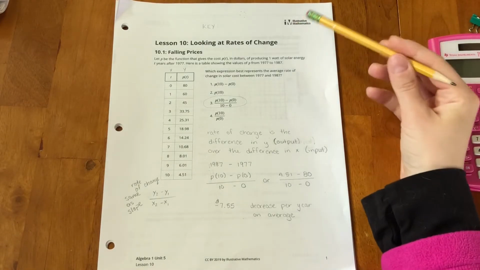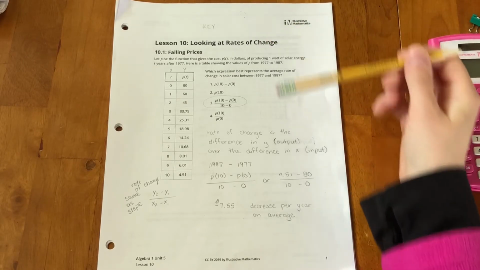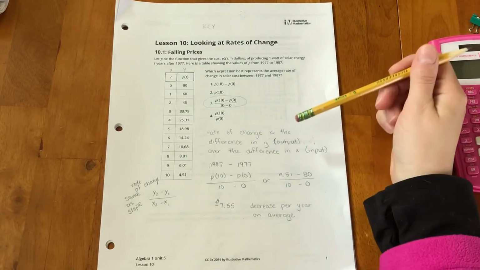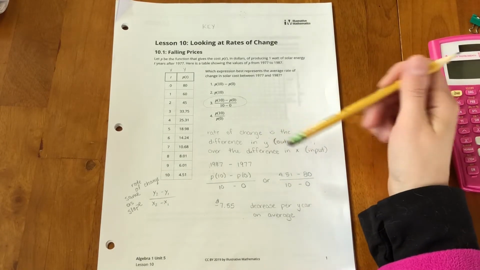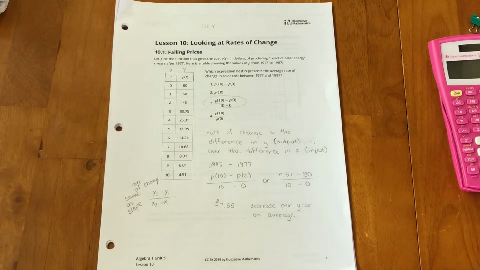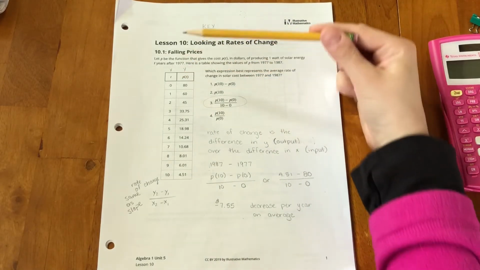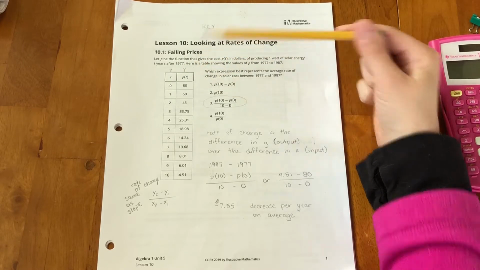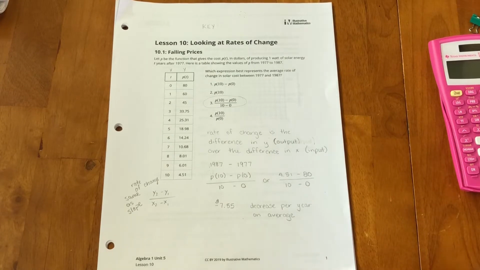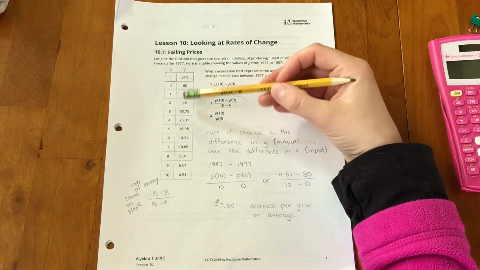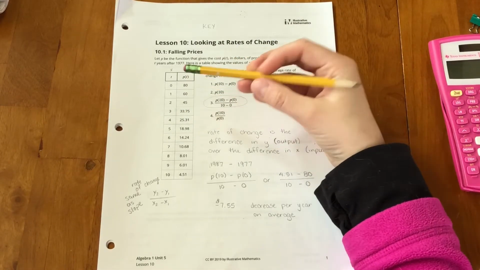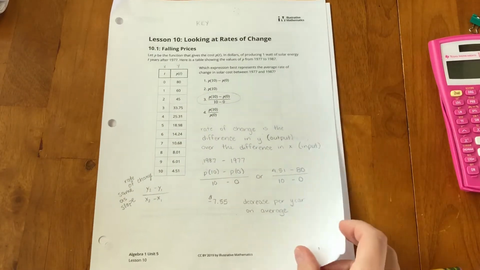So the first part is rate of change, lesson 10. When we talk about rate of change, it's kind of the same as slope, y2 minus y1 over x2 minus x1. So we're looking at the difference between our outputs divided by the difference in our inputs. And we see them phrased a little differently here. So our input, or our x, is t, and our output, or our y, is p of t when we look at function form. But it's just the change in these two numbers divided by the change in these two numbers. So how much did I decrease over a certain number of years, and then divide that down.